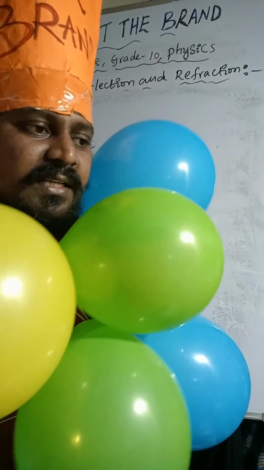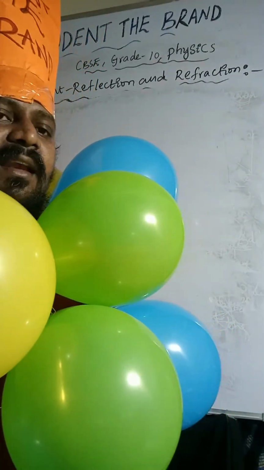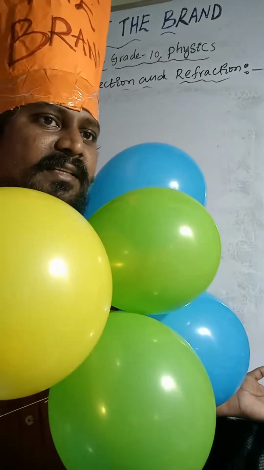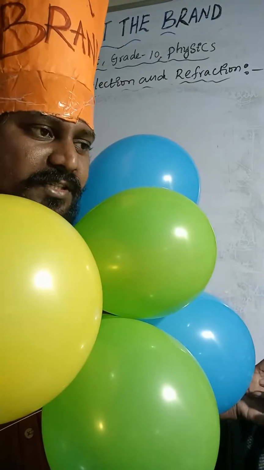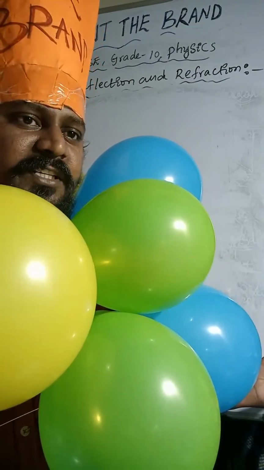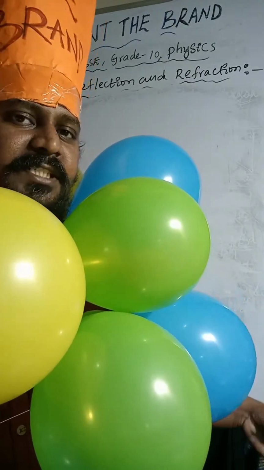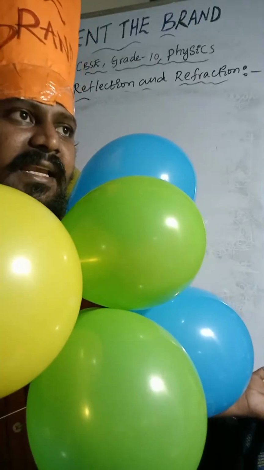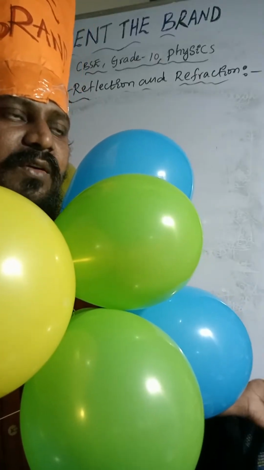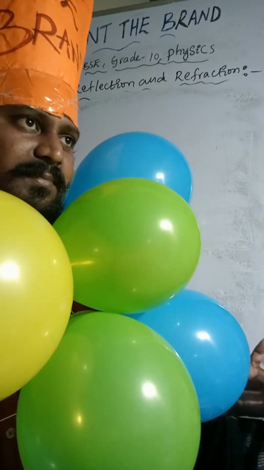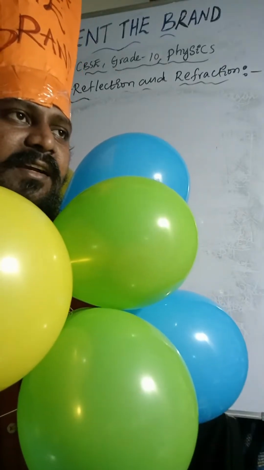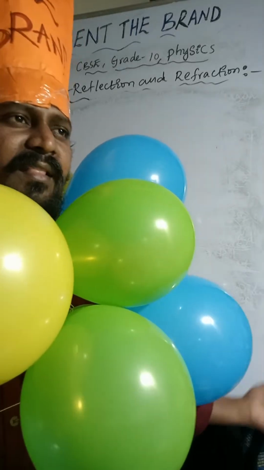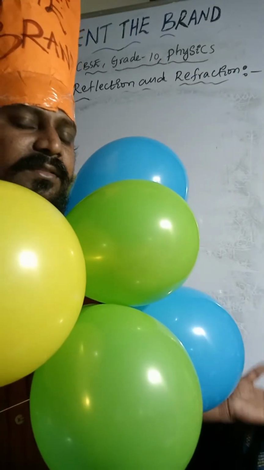After that, sign conventions. Distances along the incident rays direction are all positive. Opposite to incident rays, negative. Above the principal axis, it is positive. Below the principal axis, it is negative. Then 1 by f equal to 1 by v plus 1 by u, that is the mirror formula. Magnification is height of the image by height of the object, that is minus v by u.